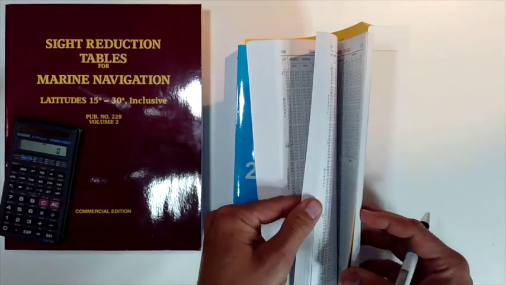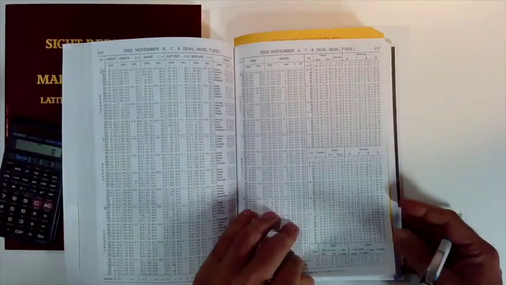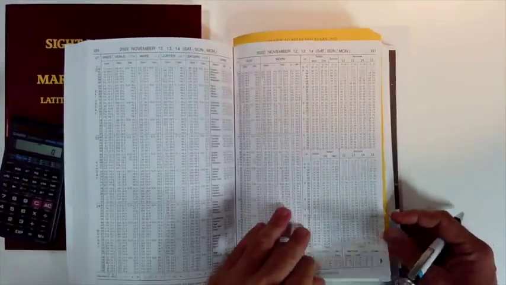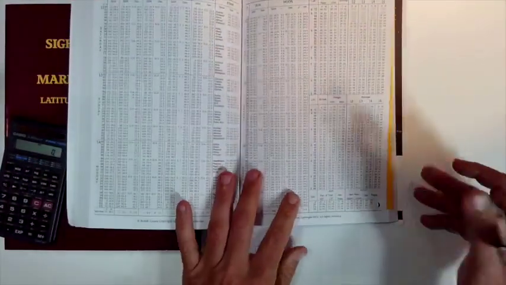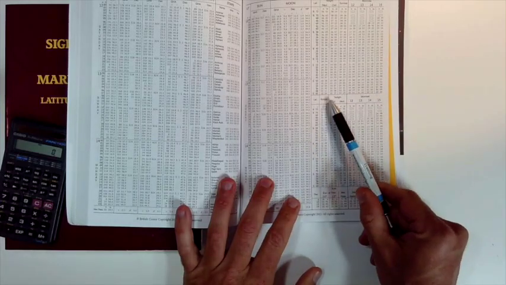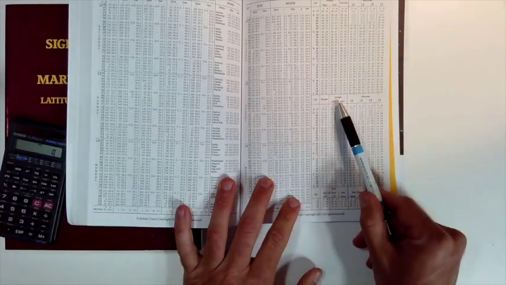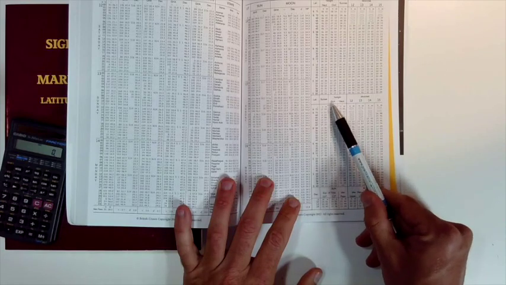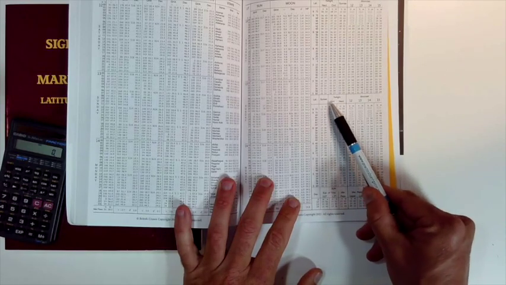So I'm going to go to today's date, which is November 13th for us. And right down here in the right-hand corner, there are times of sunset, sunrise, and twilight for civil and nautical. So we're going to be focusing on the civil twilight column here.